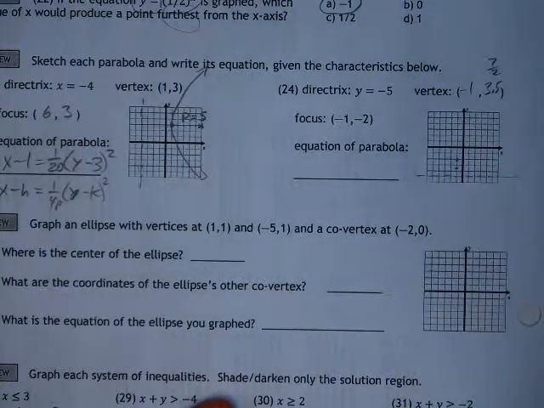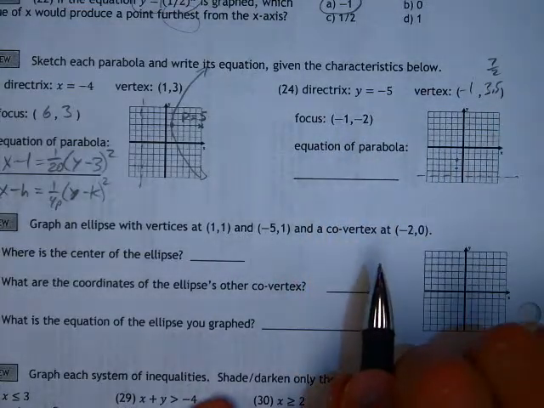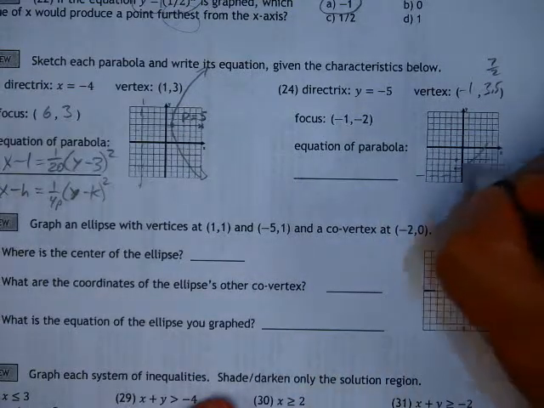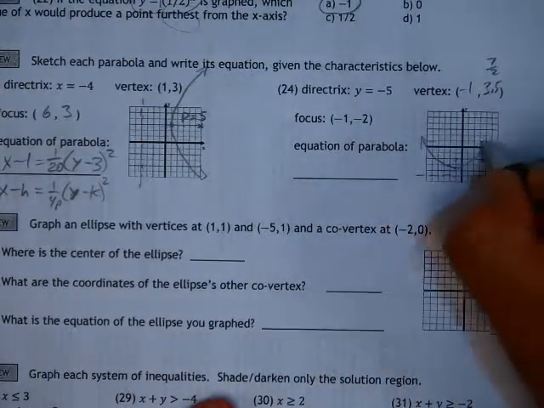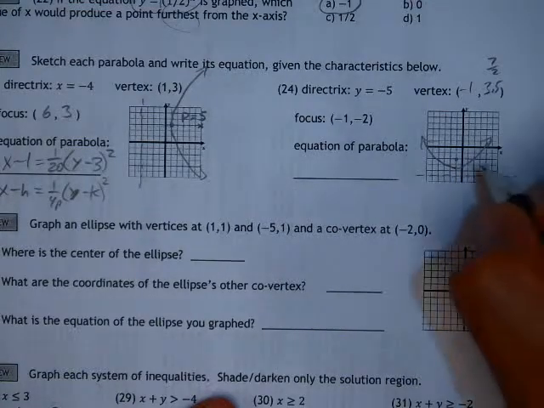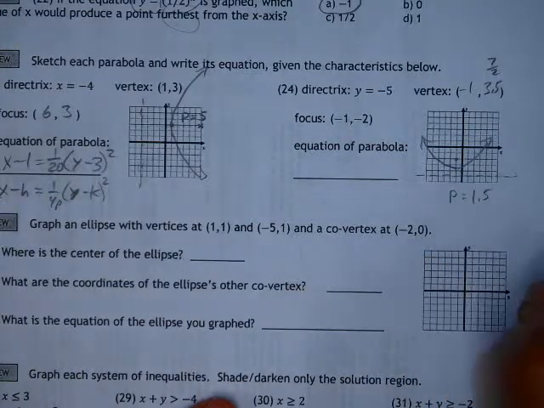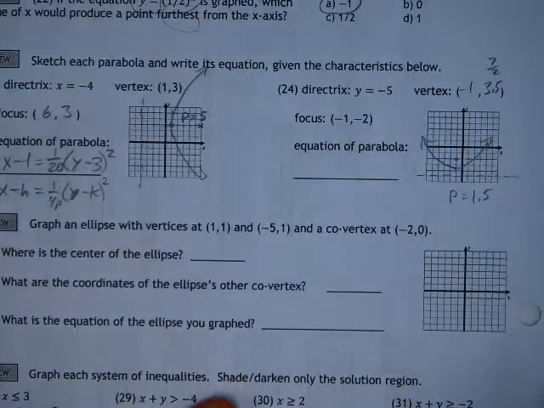That's going to have to be part of your equation now. Okay, there's your vertex. Your focus is here. It's opening positive, and the funny thing is here you got your 4p. Well, what is p? Well, p is 1.5. P equals 1.5. So we're going to have to incorporate that in our fraction.